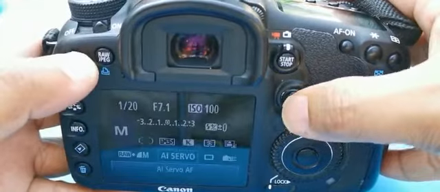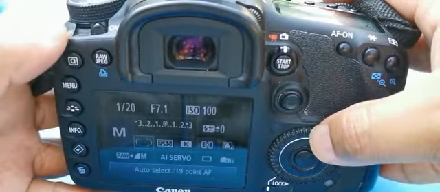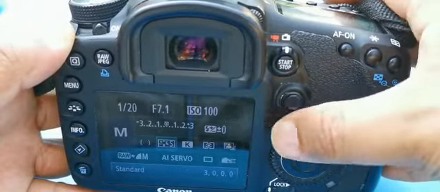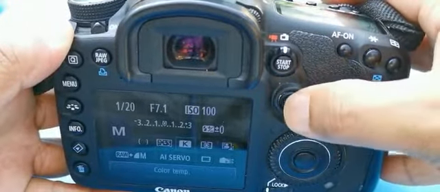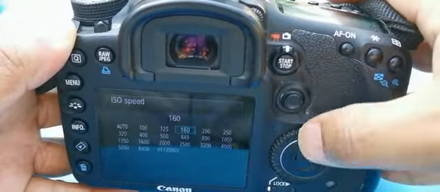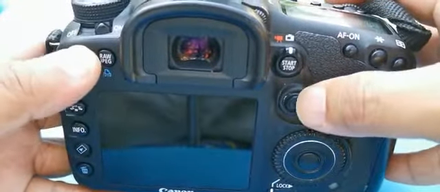So again, click the Q button, and if I want to change, for example, my focus points, I literally do that. If I want to change my standard mode, I can click and change that. And if I want to go to my ISO, I can quickly change that as well, but that one you have to select and do, which is really annoying.